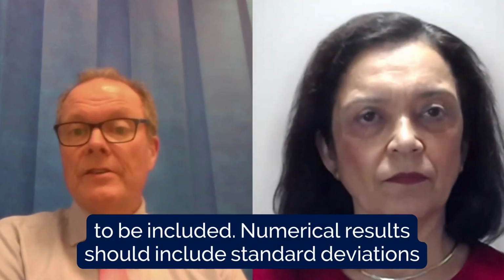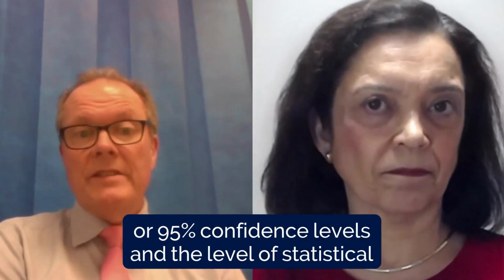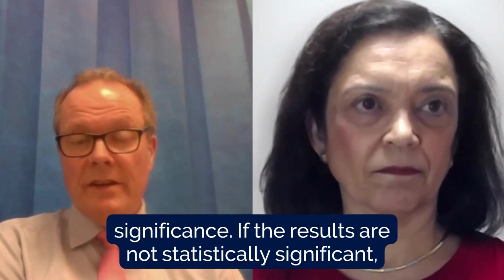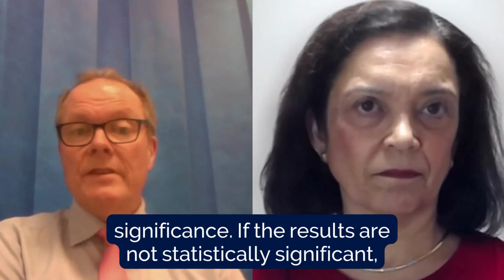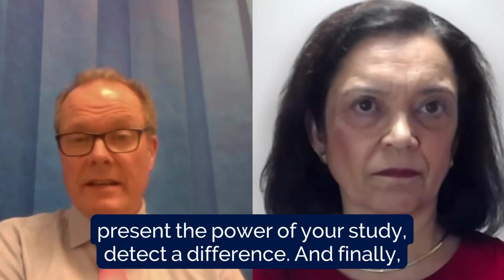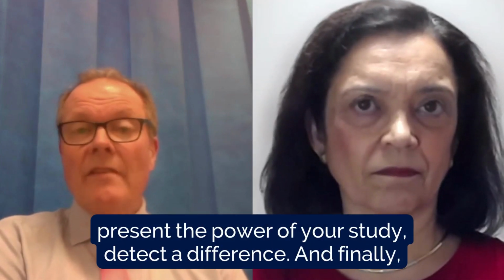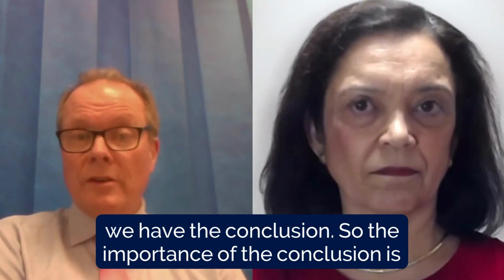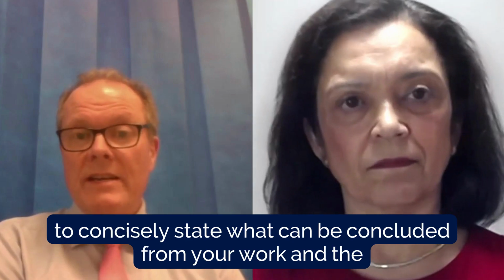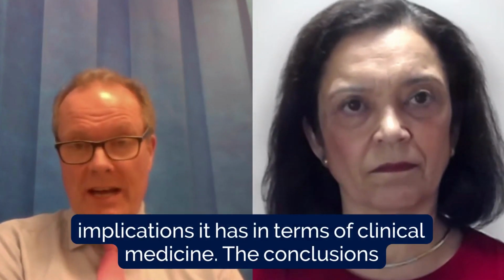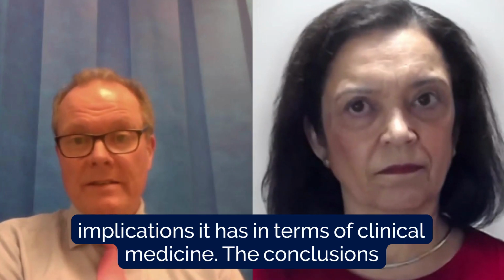Numerical results should include standard deviations or 95% confidence intervals and the level of statistical significance. If the results are not statistically significant, present the power of your study to detect a difference. And finally, we have the conclusion. The importance of the conclusion is to concisely state what can be concluded from your work and the implications it has in terms of clinical medicine.